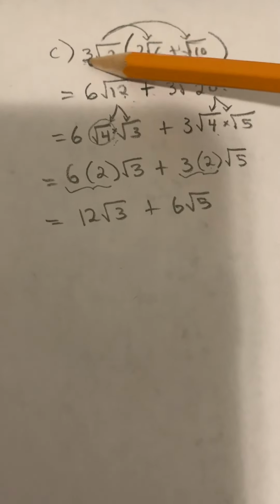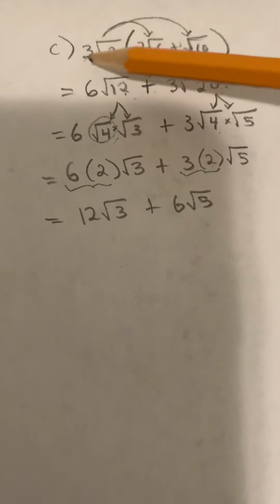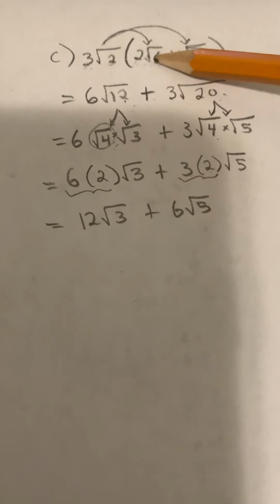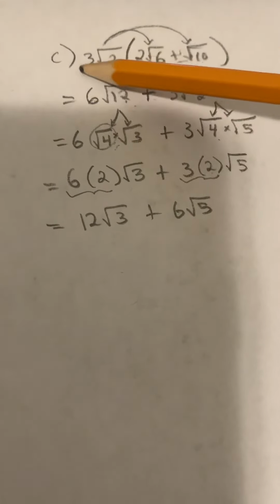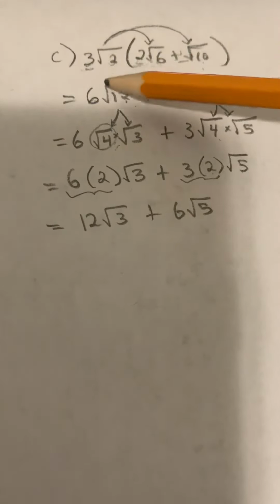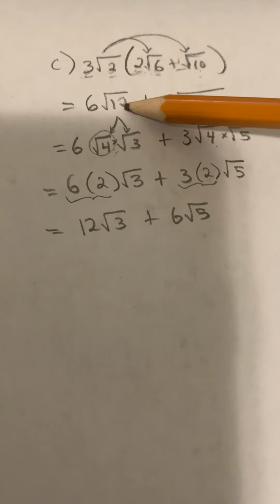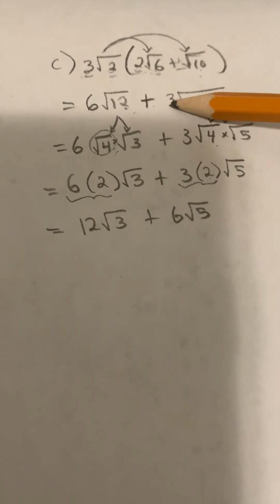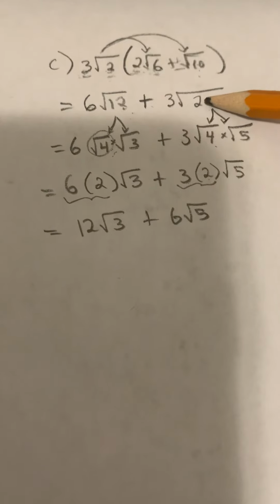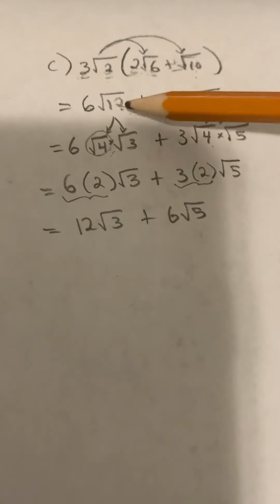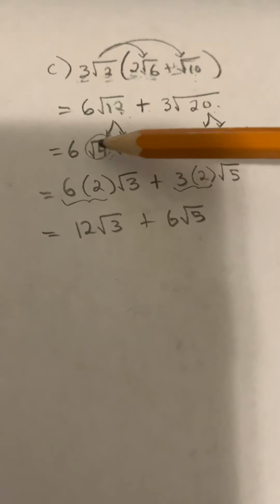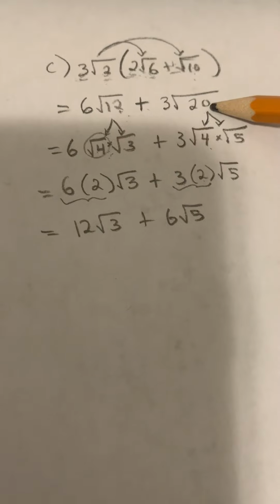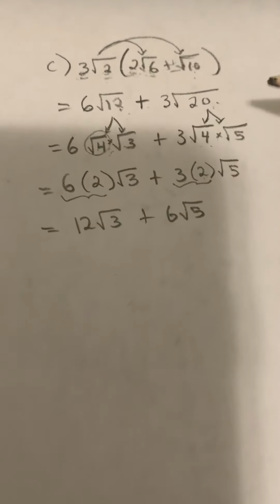So again, we're multiplying, so we distribute the mixed radical that's in front of the brackets to both the mixed radicals inside the bracket. Multiply the number in the front of the radicals together, and multiply the numbers underneath the radical together. So 3 times 2 is 6, 2 times 6 is 12, 3 times 1 is 3, 2 times 10 is 20. Then at this step, we want to see if we can reduce any of the radicals. So 12 breaks down to root 4 and root 3, and the square root of 20 breaks down to root 4 and root 5.